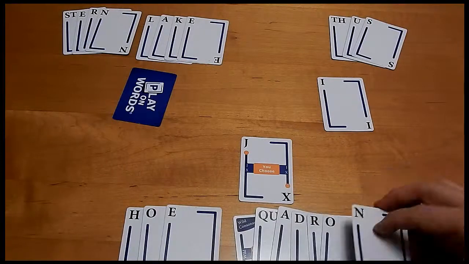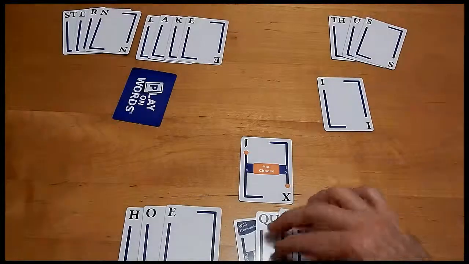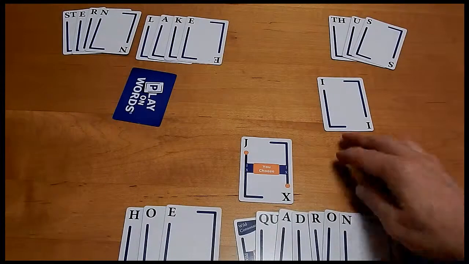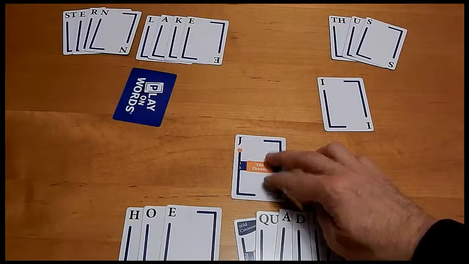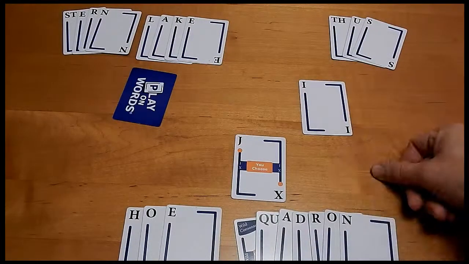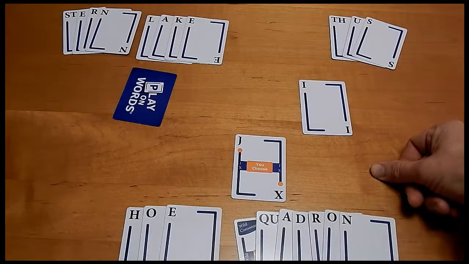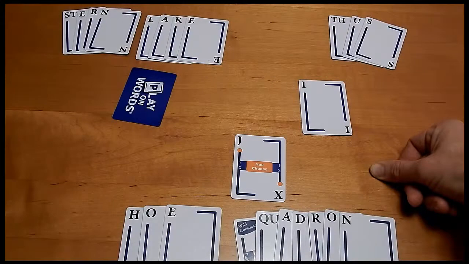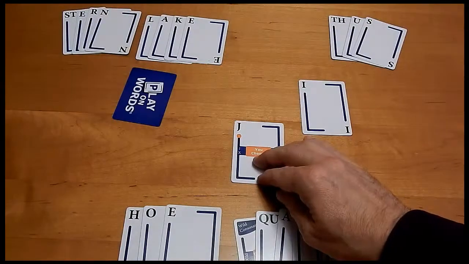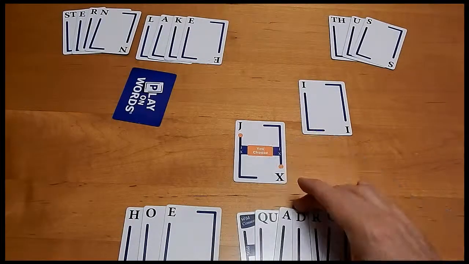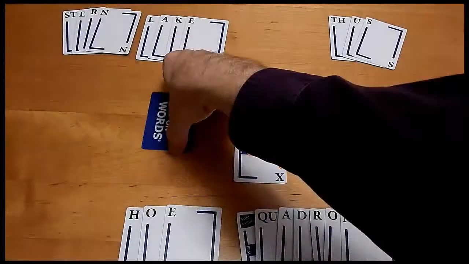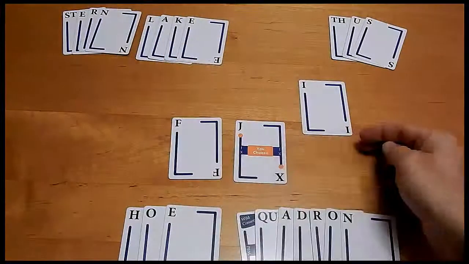So squadron. And they could even do more play-ons if they can think of something that they could do with either the JX card or the I to steal those. Let's see. It doesn't look like I can find anything. So player 2 now goes. Let's turn this over, see if something comes up from this.